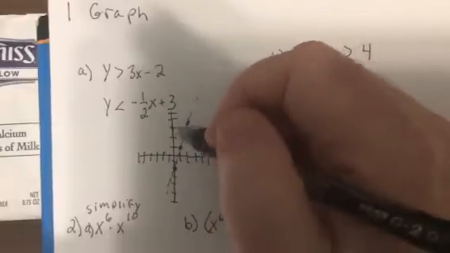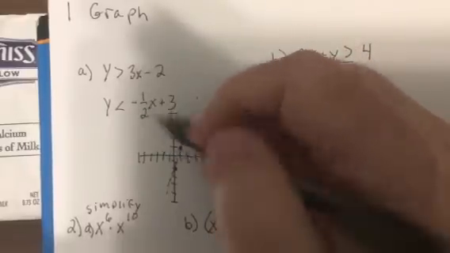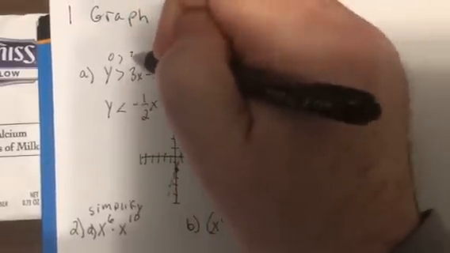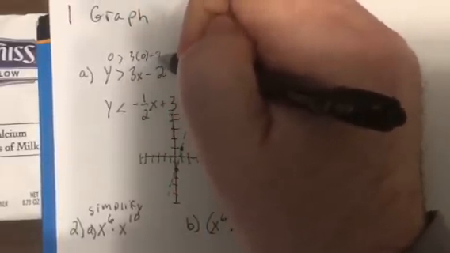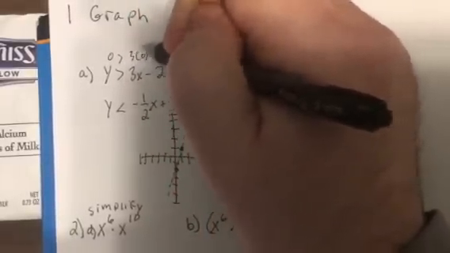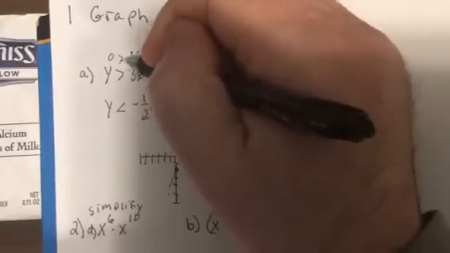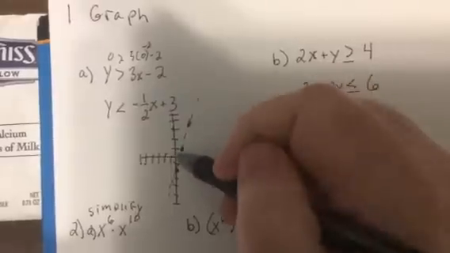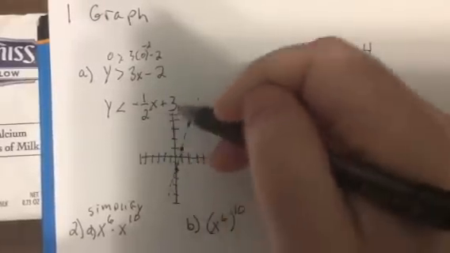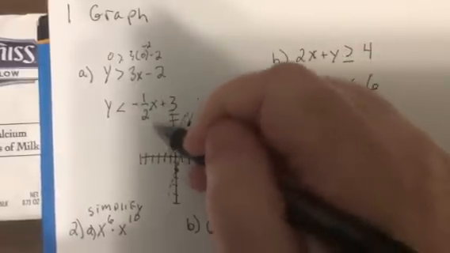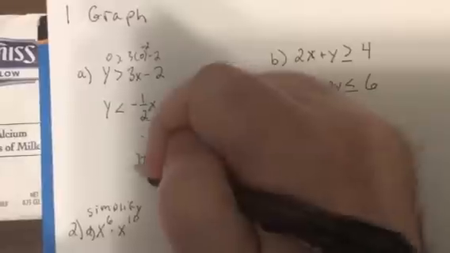Now, let's pick 0, 0. Is 0 greater than 3 times 0 minus 2? 0 minus 2 is -2, so is 0 bigger than -2? And hopefully you said yes. So this causes it to be true, meaning every point on this side would cause it to be true. So I shade on this side.